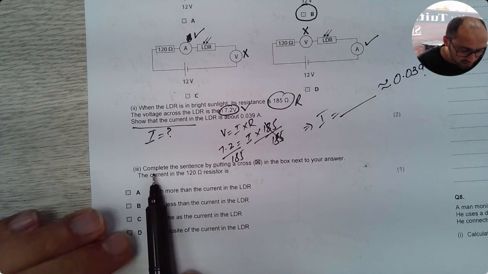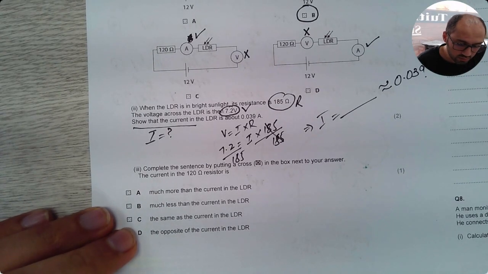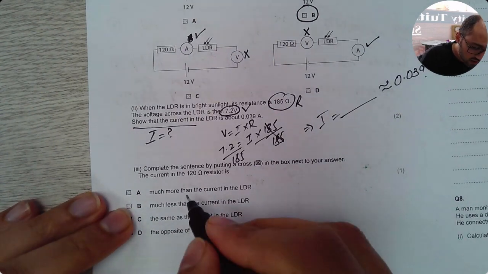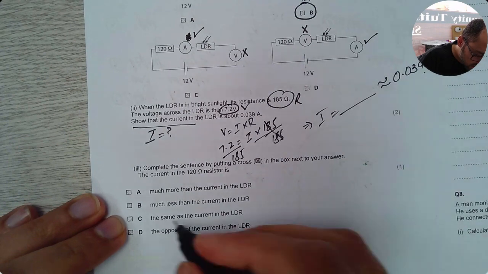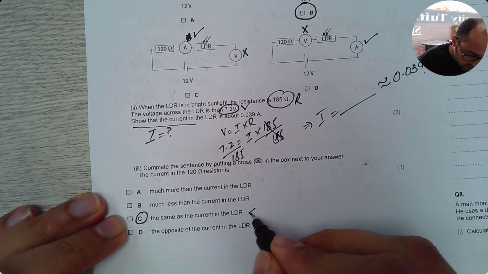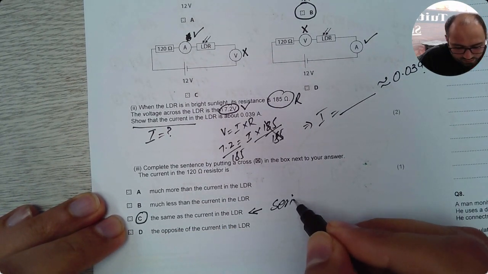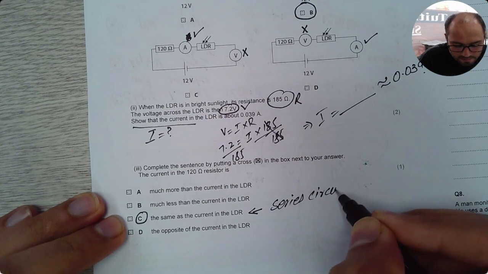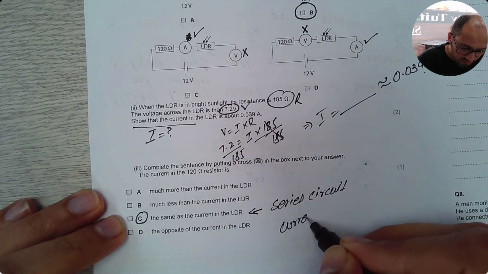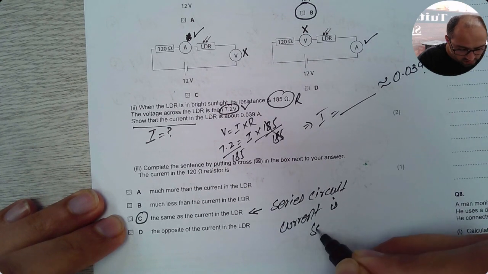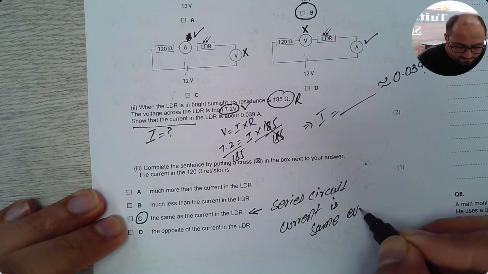Next part says complete the sentence by putting a cross in the box next to your answer. The current in the 120 ohm resistor is going to be the same as the LDR because it's a series circuit. So the current will be the same everywhere.